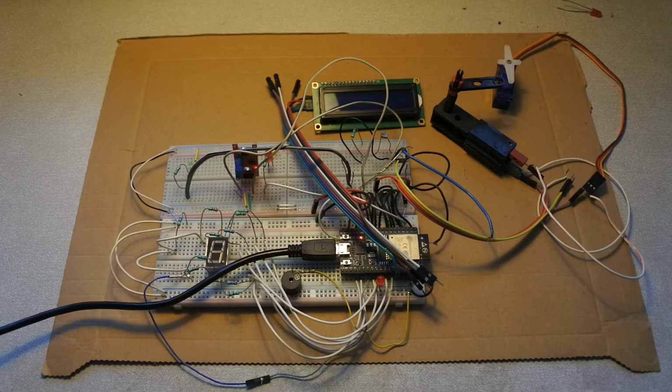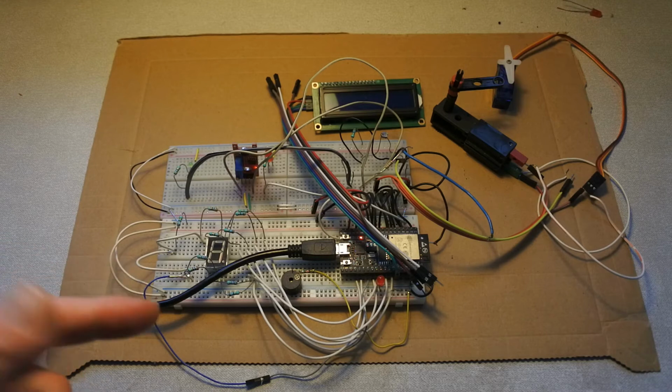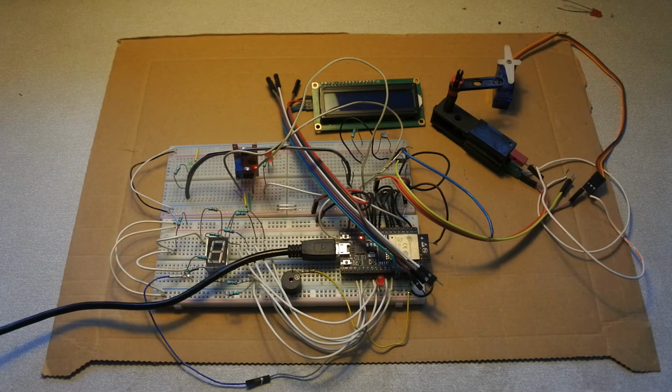Apart from that, Wi-Fi requires a lot of current. So with that different power setup, I could also put a recommended 10 microfarad capacitor between input and output, or V in and ground, and have enough power. So that's the problem right now. What to do and how to do it.